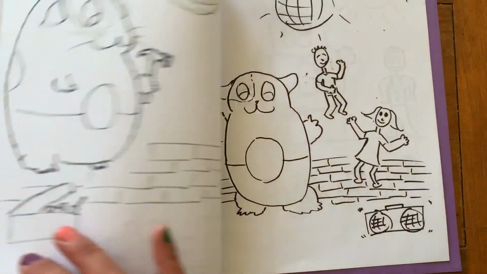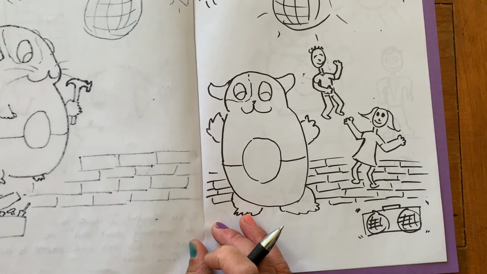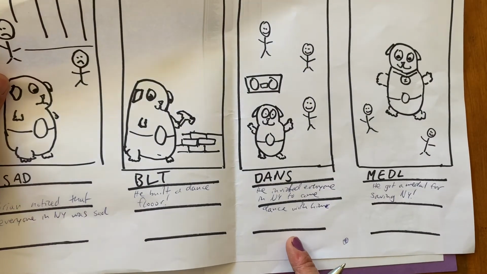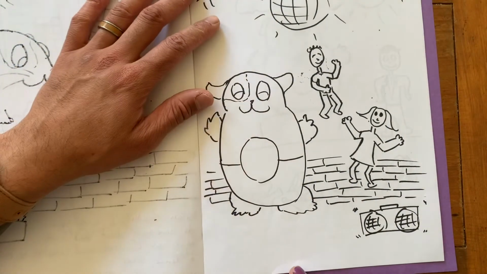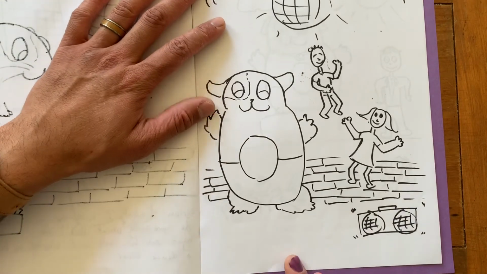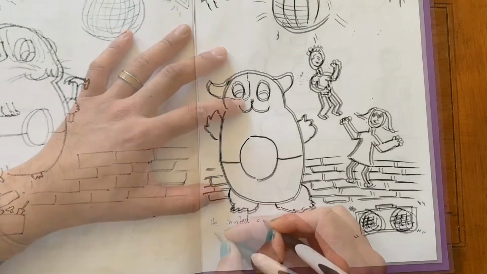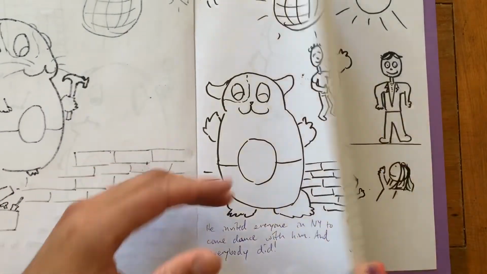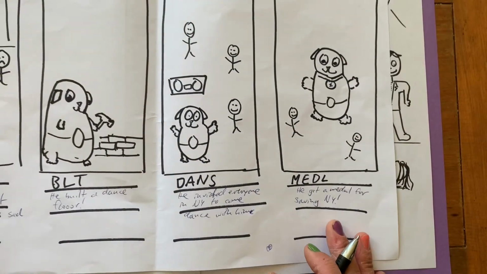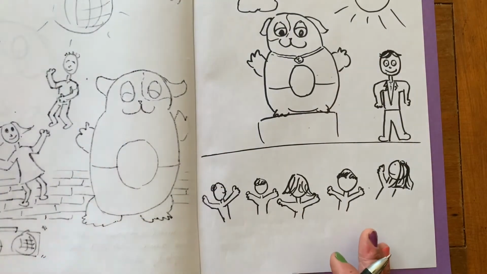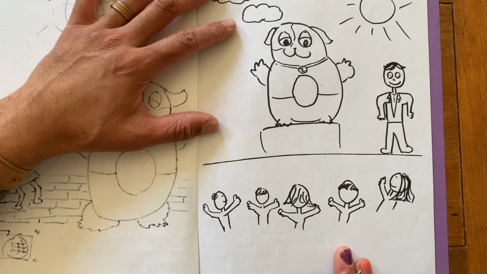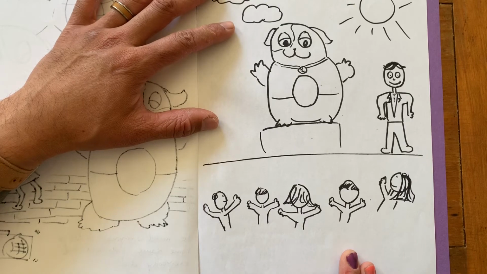All right, page 3. He invited everyone in New York to come and dance with him. He invited everyone in New York to come and dance with him, and everybody did. And finally, page 4. He got a medal for saving New York. I'm going to say, New York held a celebration for Brian, and the mayor presented him with a medal.